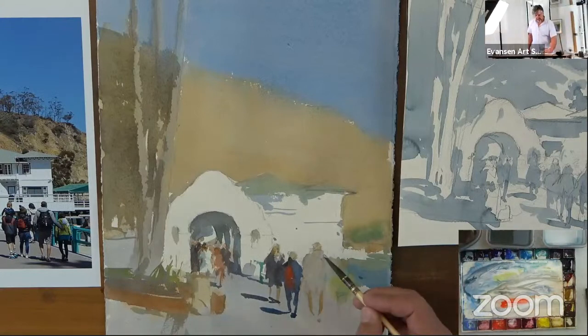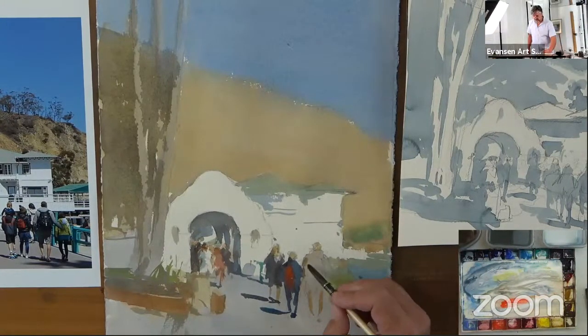And then I want the shadow side of this guy's sweatshirt connecting down to her too. Almost like they're holding hands maybe.